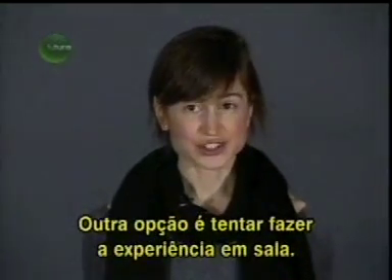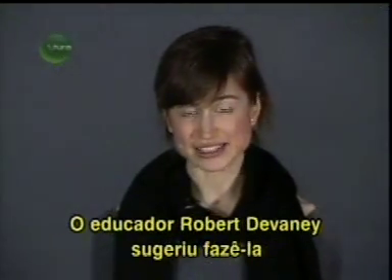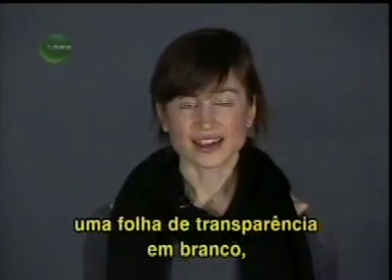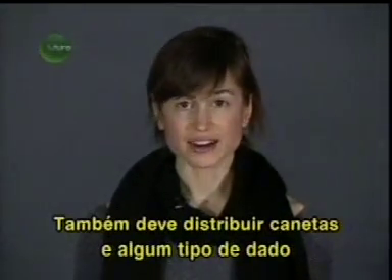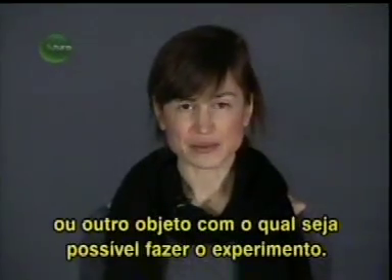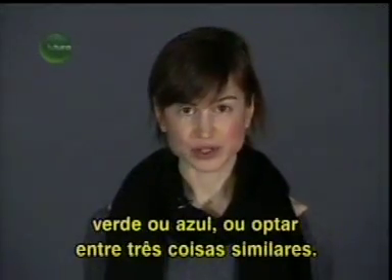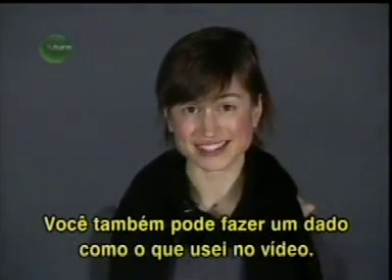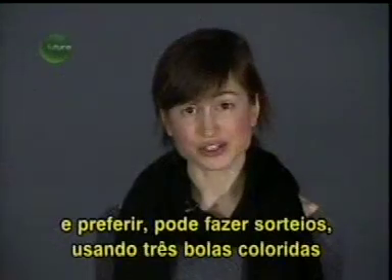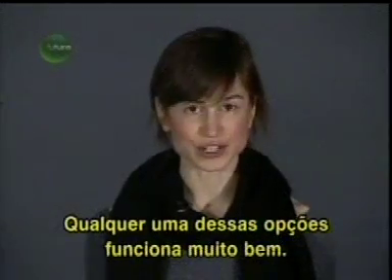Alternately, you might want to try actually running this experiment in your classroom. Robert Devaney is an educator who suggested one way to do this is to hand small groups of students or individual students an overhead transparency sheet, a clear sheet of paper. You also hand them a permanent marker and then some kind of die or a way for them to run the experiment, some way of selecting red, green, and blue, or three equally likely things. If you had a die, you could use a die. You could make your own like the one I used in the video. If you wanted to, you could draw 3 different colored marbles out of a bag or out of a hat. Any of these ways would work just fine.